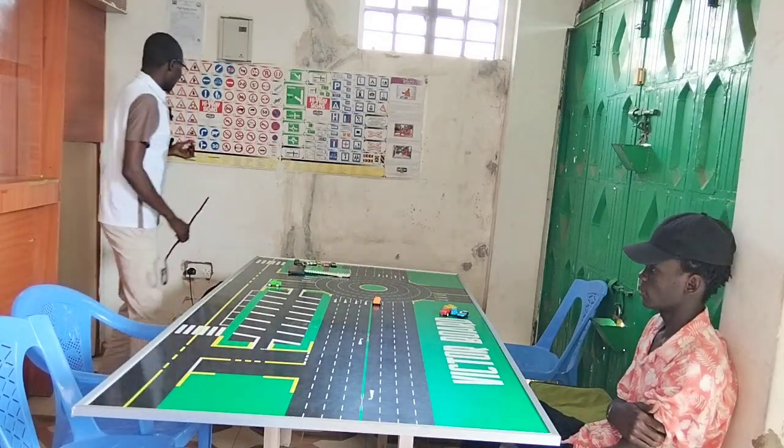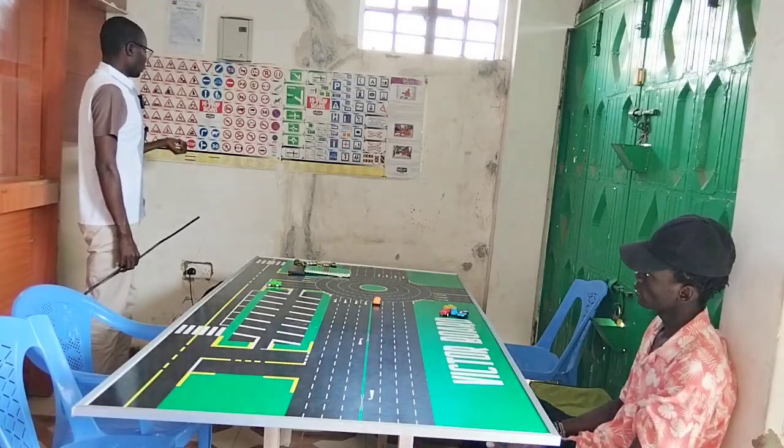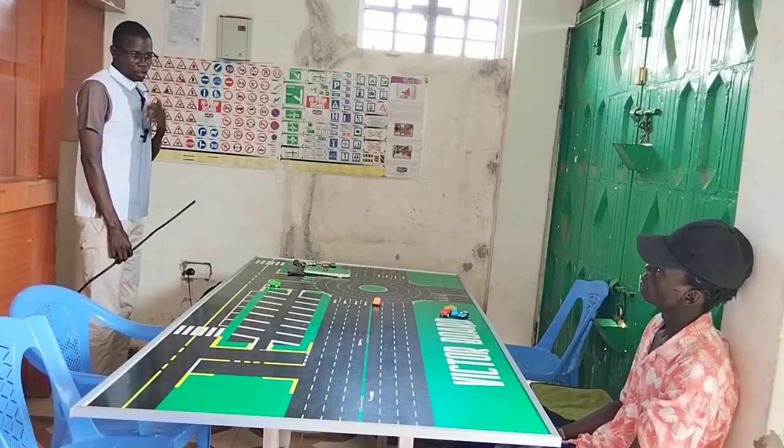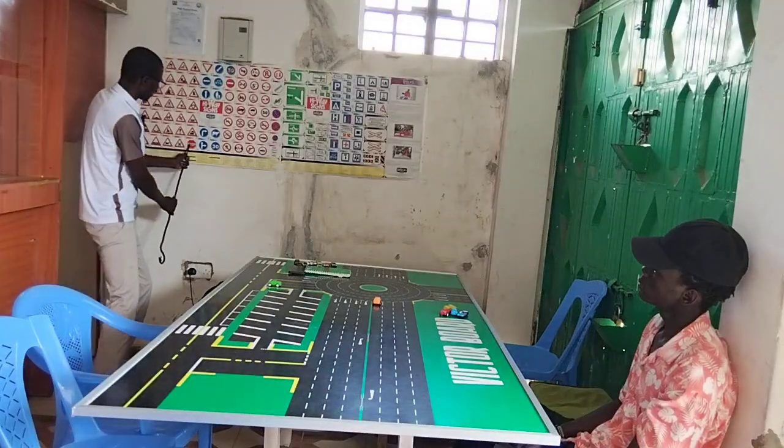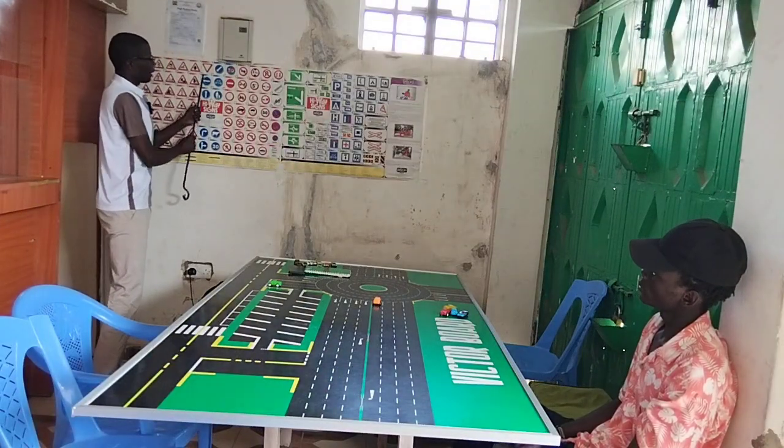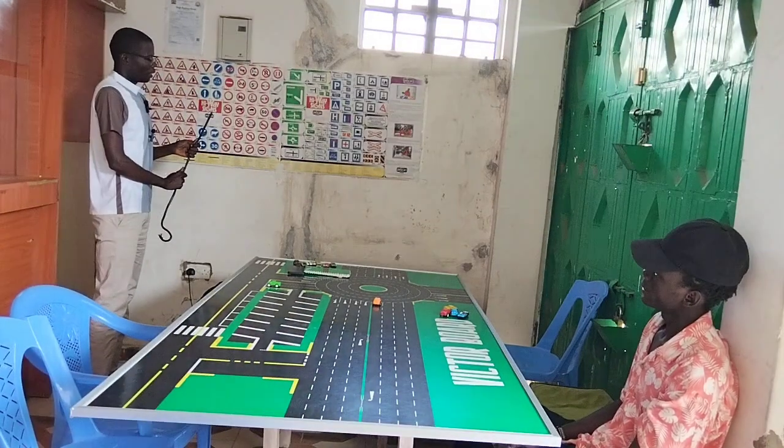So that's why we call them important signs. These are road signs that give other road users a chance, especially at a T-junction. That is the stop sign and give way. Another name for give way is yield.